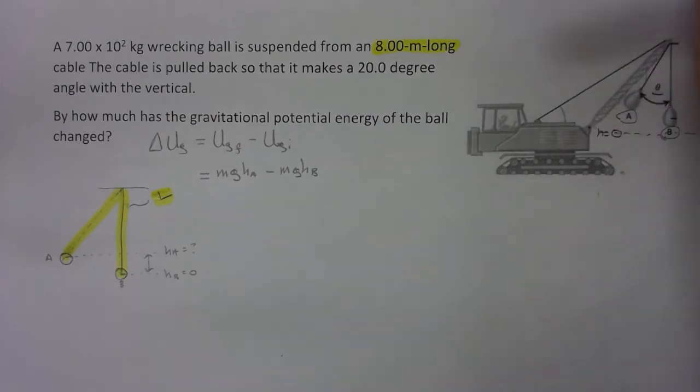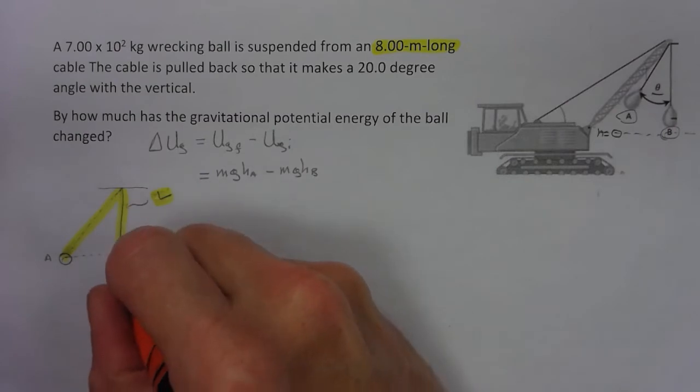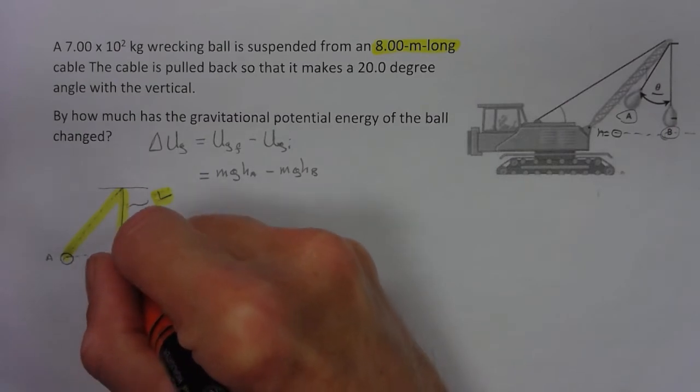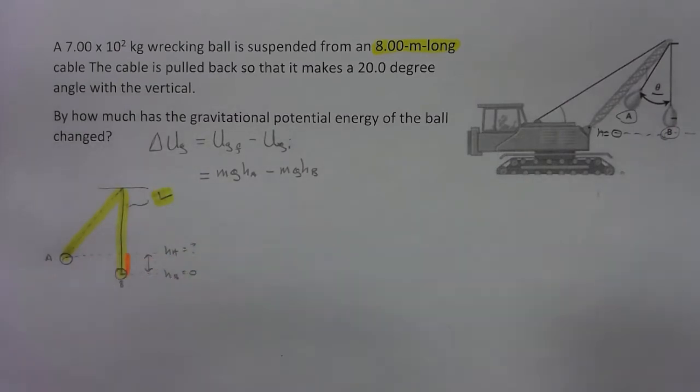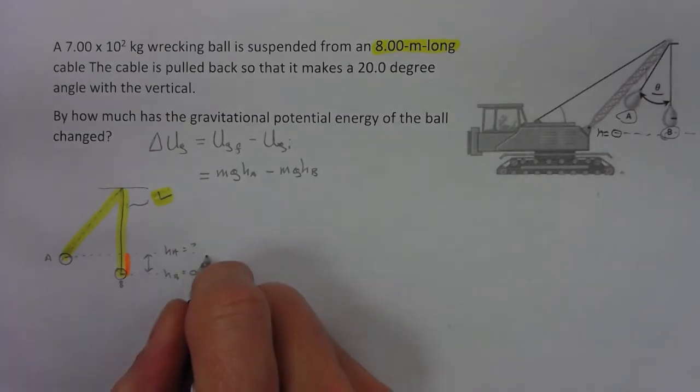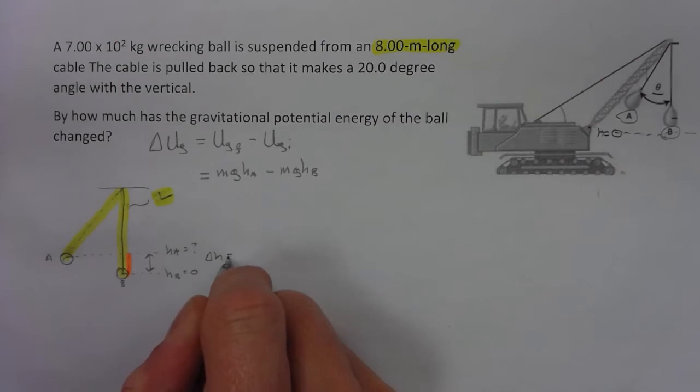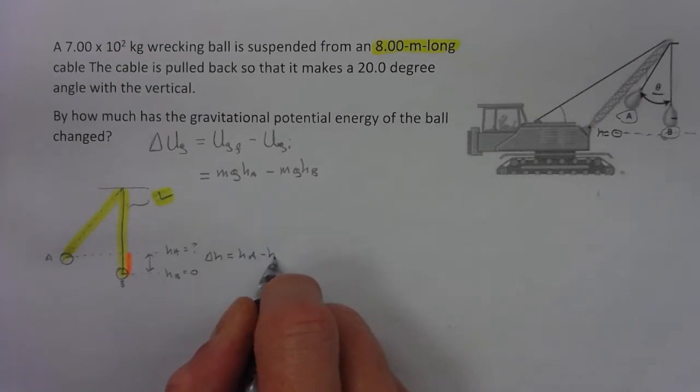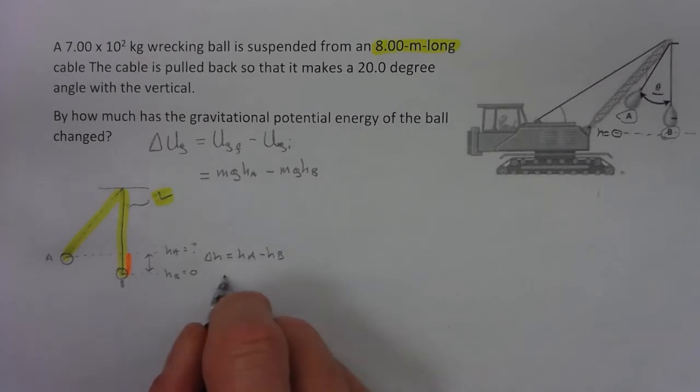We want to find this part. This is what we want to find right here. This orange. That is our change in height, or our HA. The change in that height is just going to equal HA. It's HA minus HB, but HB is 0.